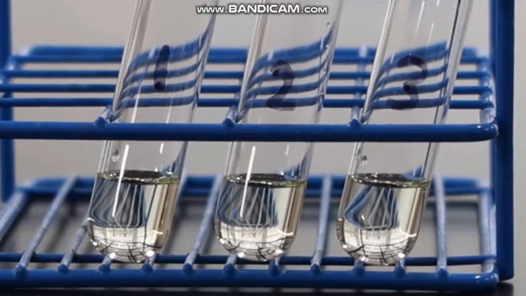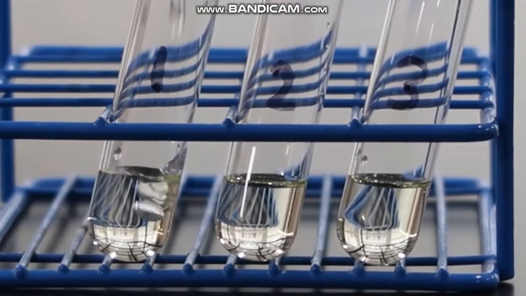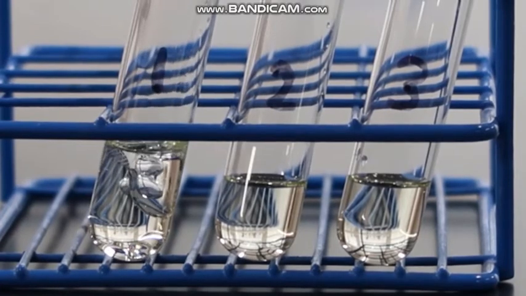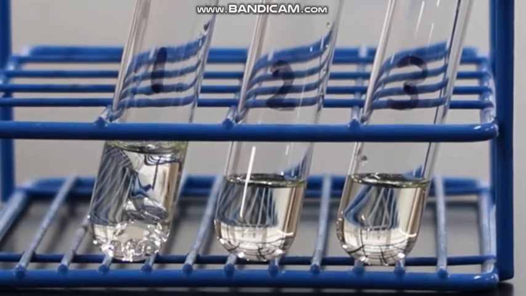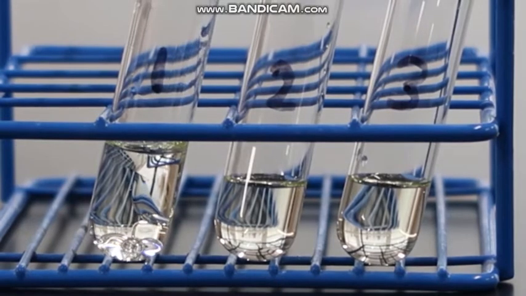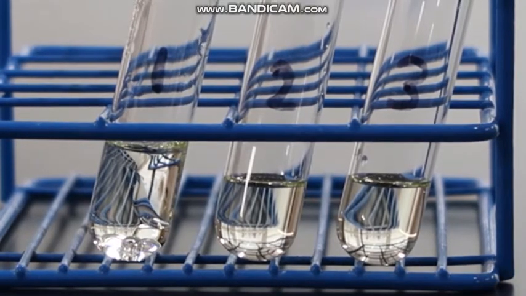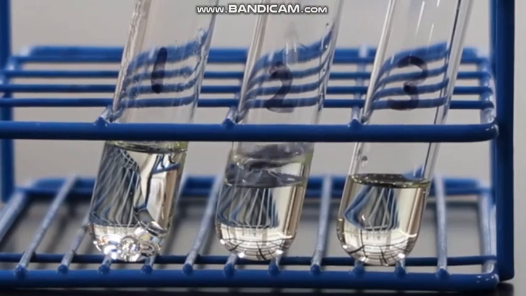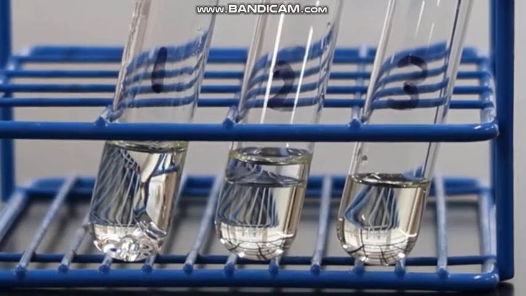Part B of this experiment has us exploring the properties of triacylglycerols, and each of these test tubes is a sample of vegetable oil. To test tube 1 is added a little bit of water, to test tube 2 is ethanol, and added to test tube 3 is hexanes.